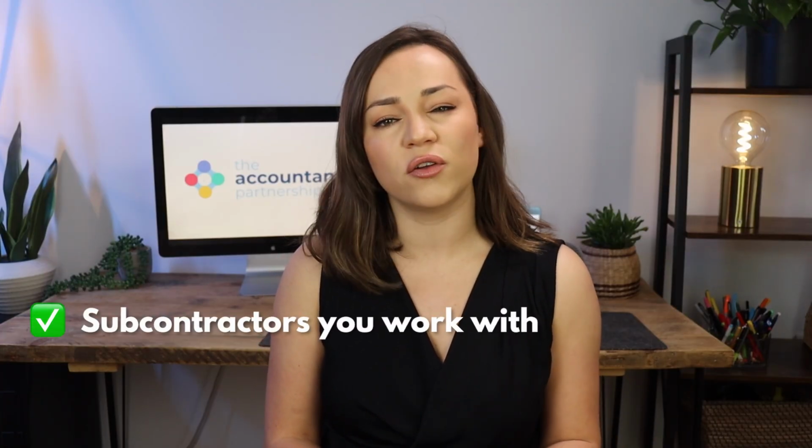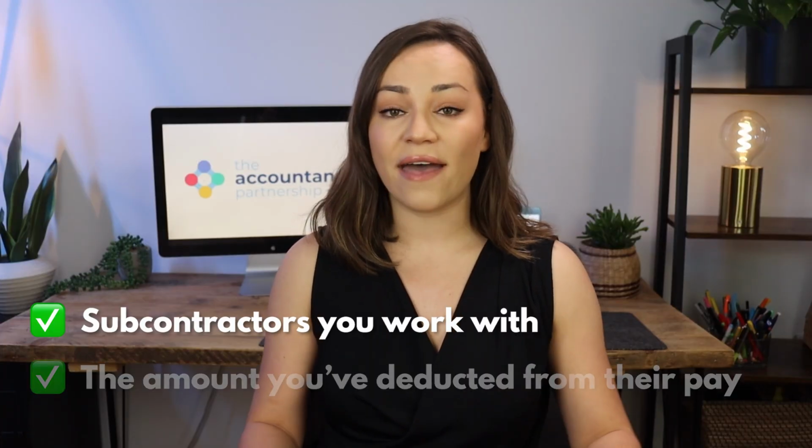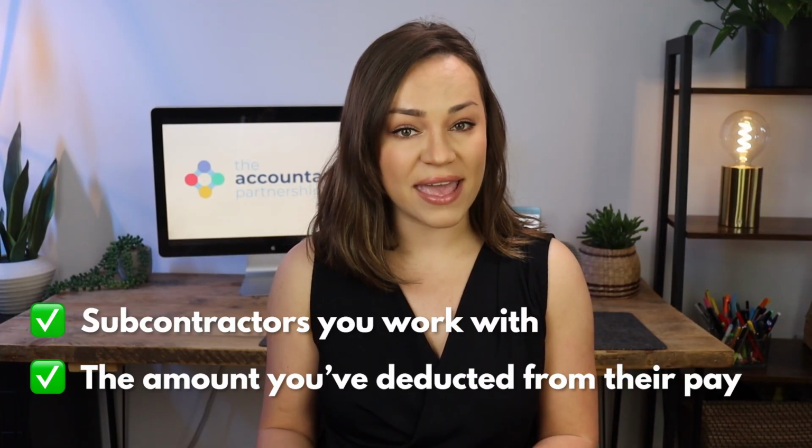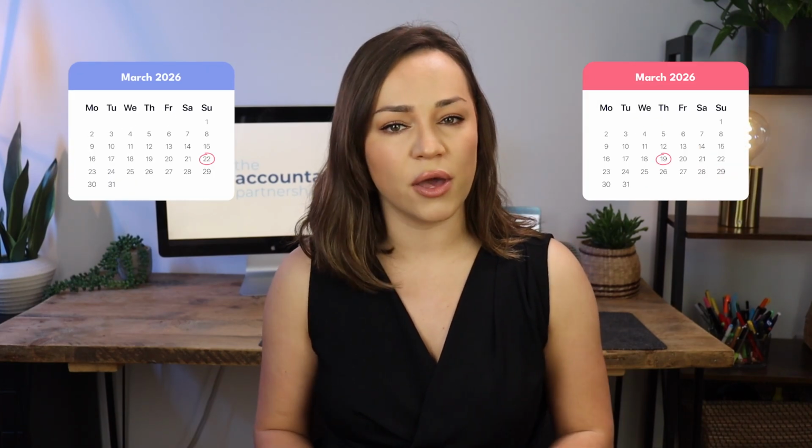If you are a contractor, you will need to complete what's called a CIS return, which you will submit each month to let HMRC know about the subcontractors you work with and the amount you've deducted from their pay. You will then pay HMRC by the 22nd of every month, or the 19th if you pay by post.